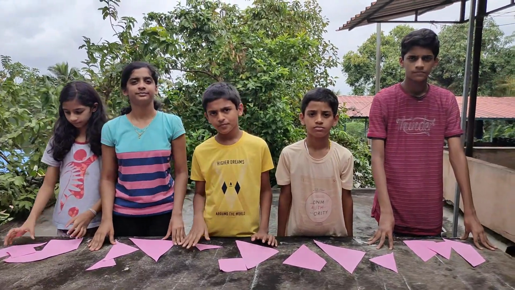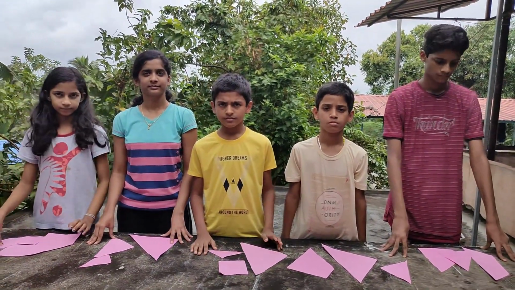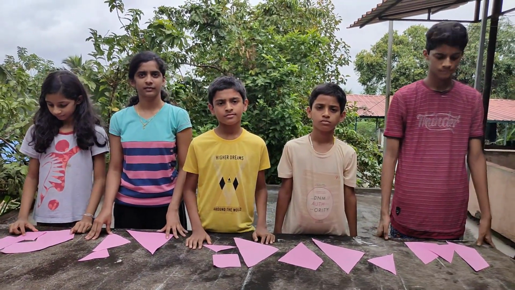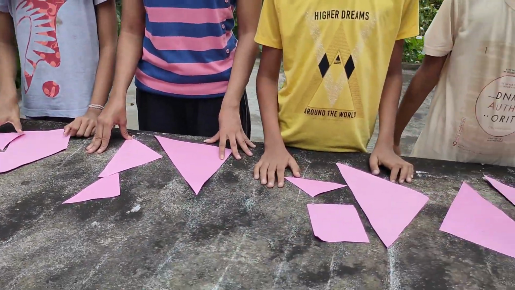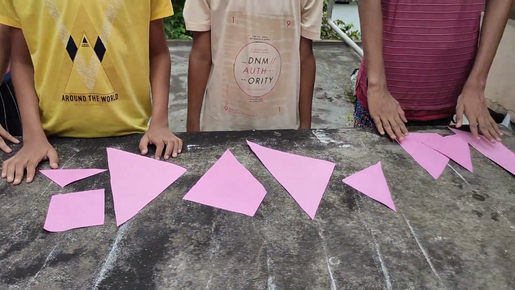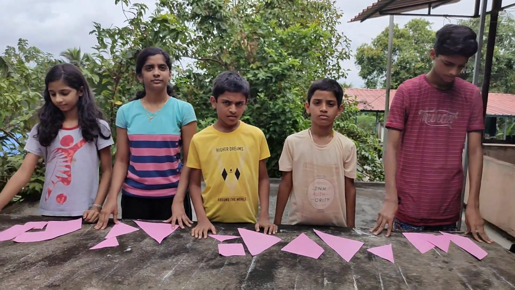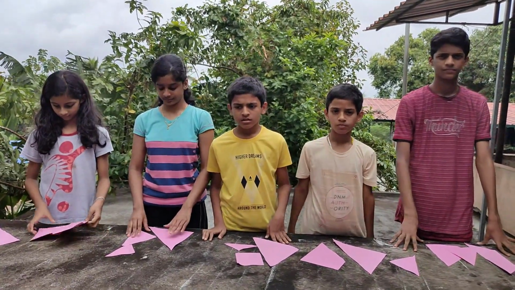So this is the group which consists of 5 students. They are ready for the activity. Each student has got 3 pieces of paper and they have to form an exact square with these 3 pieces. If a student couldn't solve the puzzle, he or she can exchange the pieces with their team members.